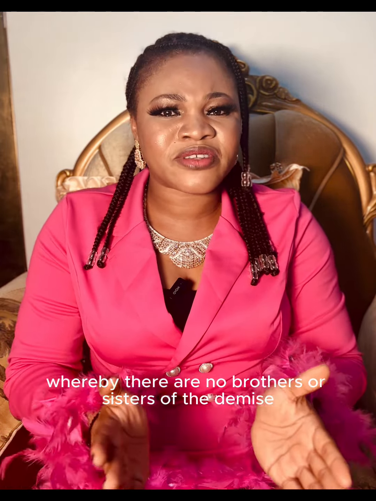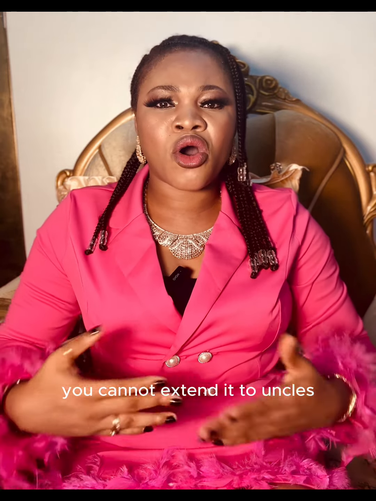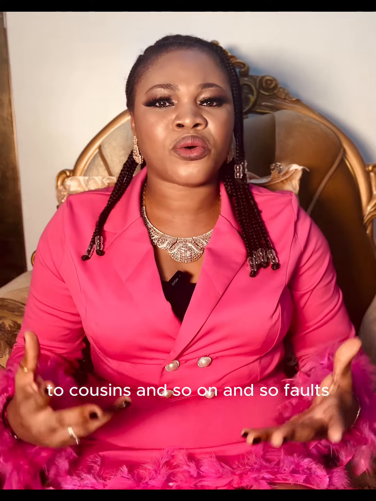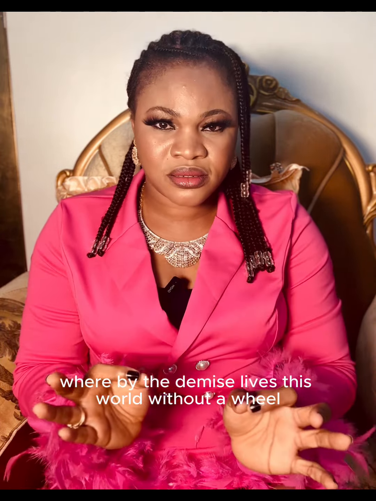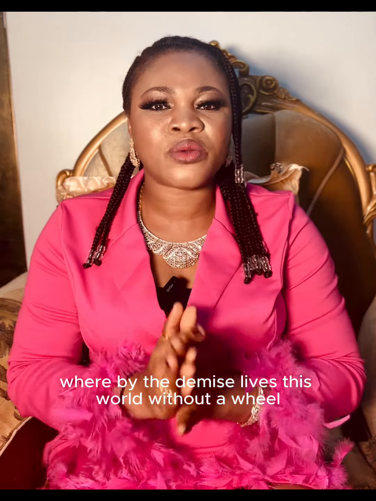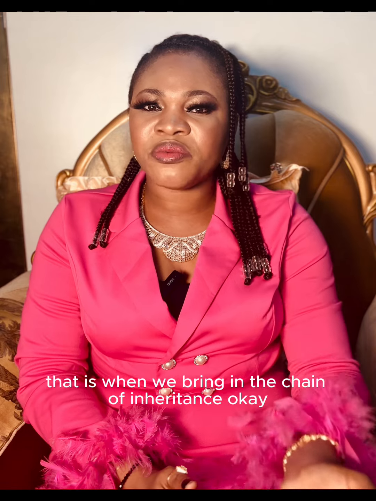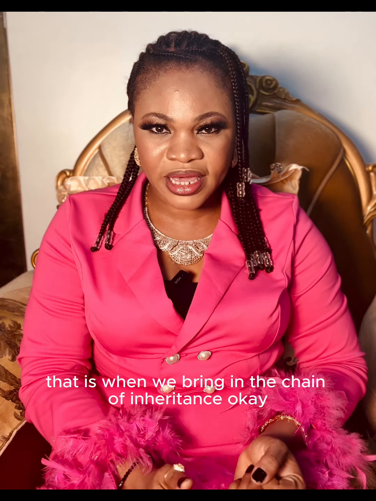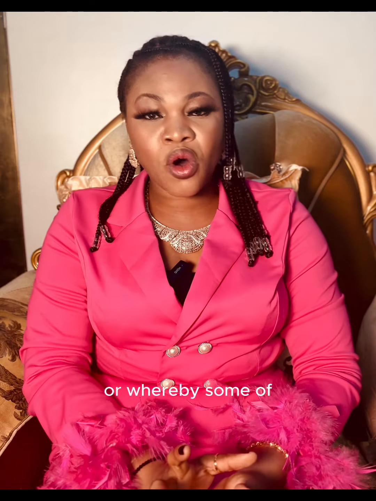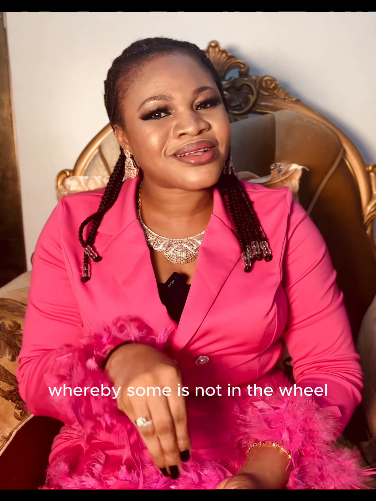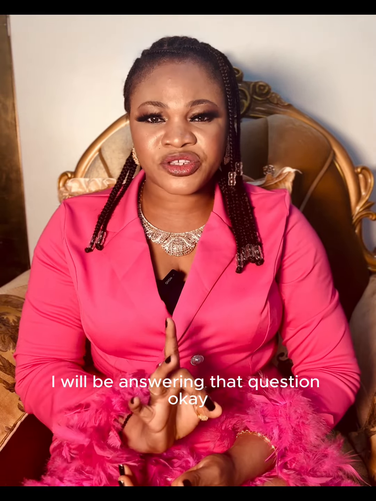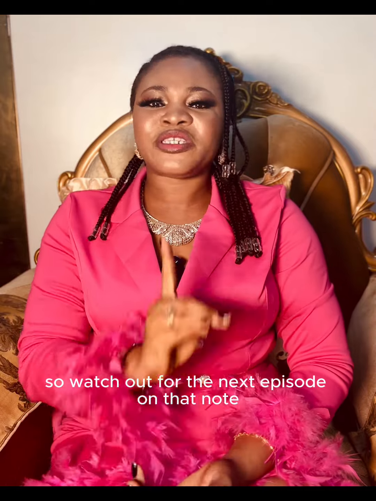Whereby there are no brothers or sisters of the demised, you cannot extend it to uncles, to cousins, and so on and so forth. That is the chain of inheritance. This occurs whereby the demised leaves this world without a will. That is when we bring in the chain of inheritance. So whereby he dies with a will, or whereby some of his properties are contained in the will and some are not in the will, what happens? I'll leave the answer to you. In the next episode, I will be answering that question. So watch out for the next episode.